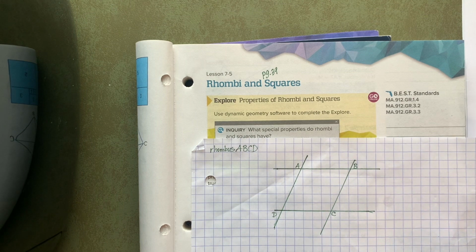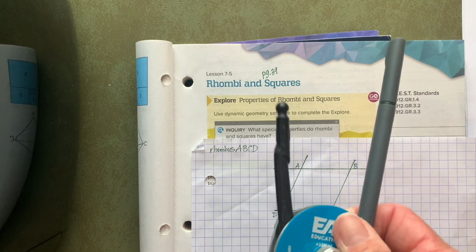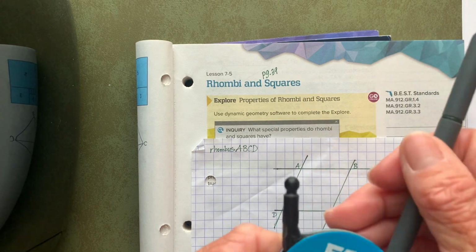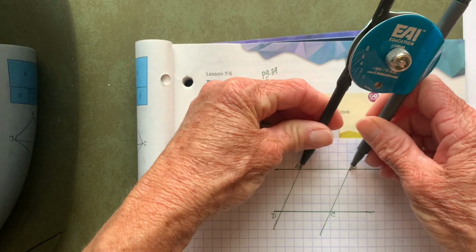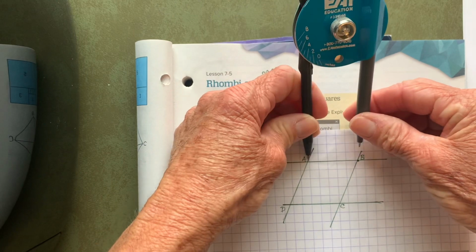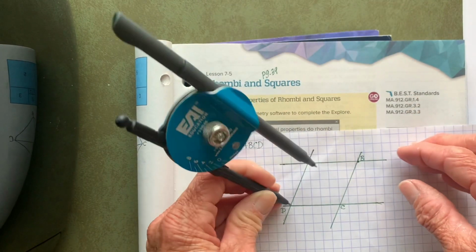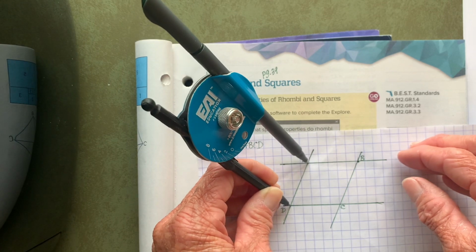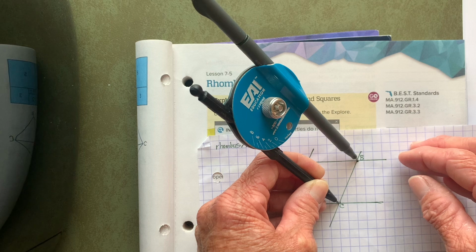I'll verify that it's a rhombus by just showing with the compass that it does have equal sides. So here's side AB, side DA, DC, and CB are all equal.